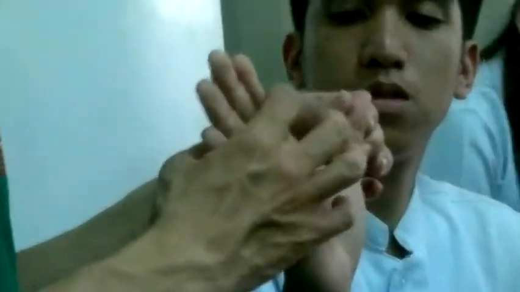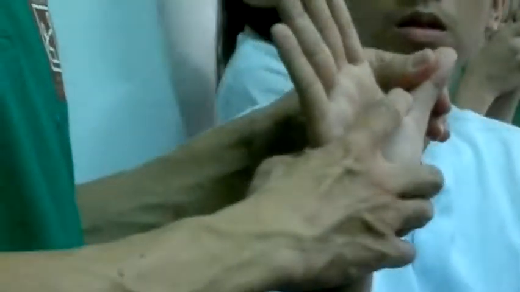Adductor pollicis. Okay, sir, I want you to move your thumb towards your index finger. Okay, move there. So palpate it here. So you have your adductor pollicis. This is the adductor pollicis. On the model you also identified the muscle. So there you palpate. Adductor pollicis. Back. Here.